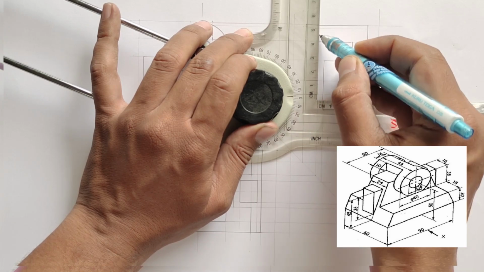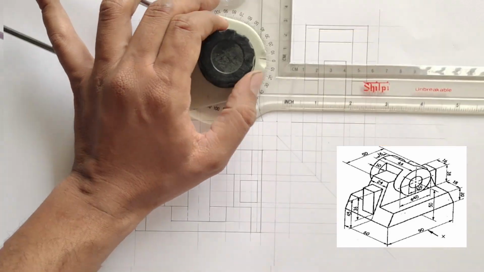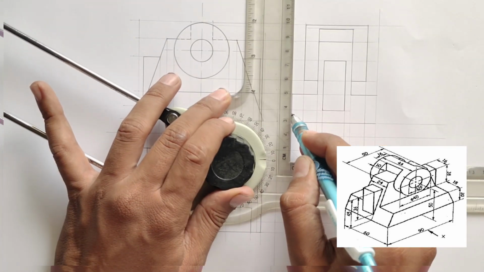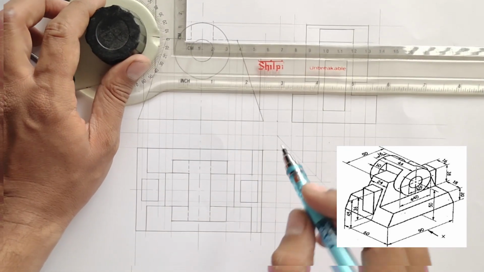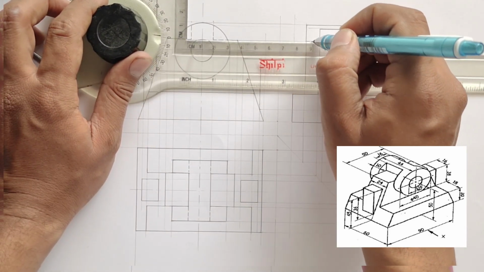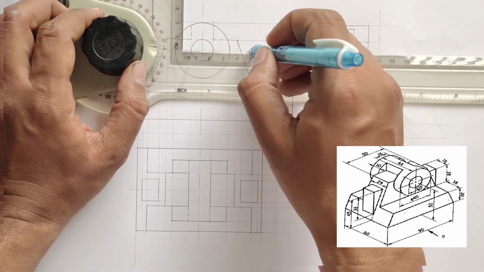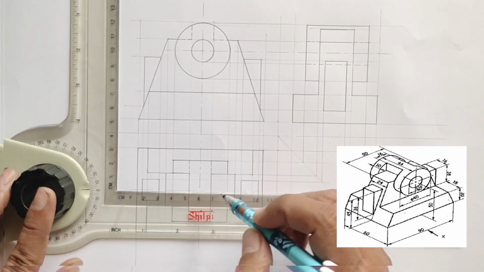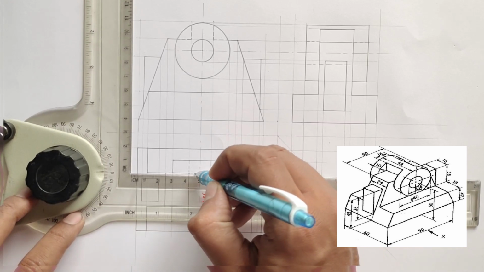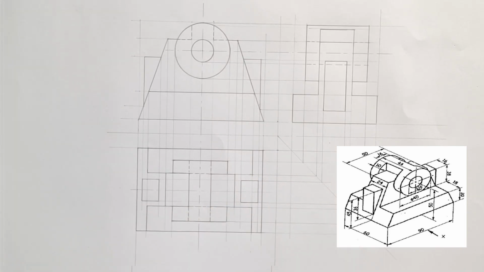So this will be the slot. Obviously this will be dark. Now for the cylindrical part, inside one, center line. There will be dashed lines here, lower edge, don't forget this. So this completes the side view as well.